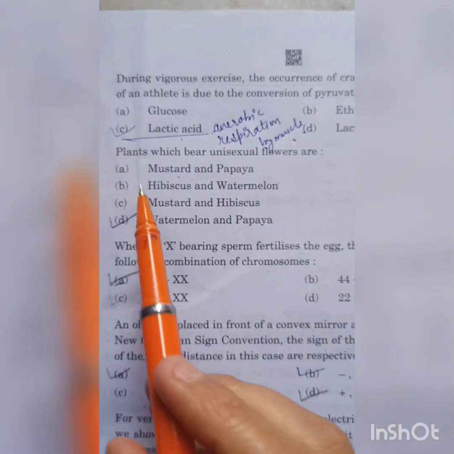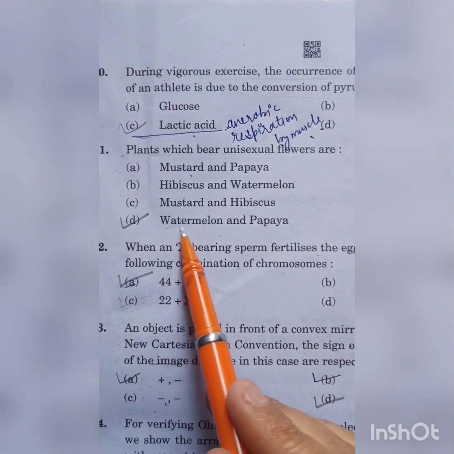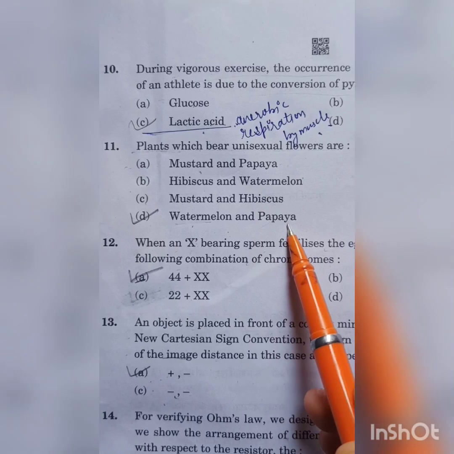So answer will be C. After that, plant which bear unisexual flower. Answer will be watermelon and papaya.